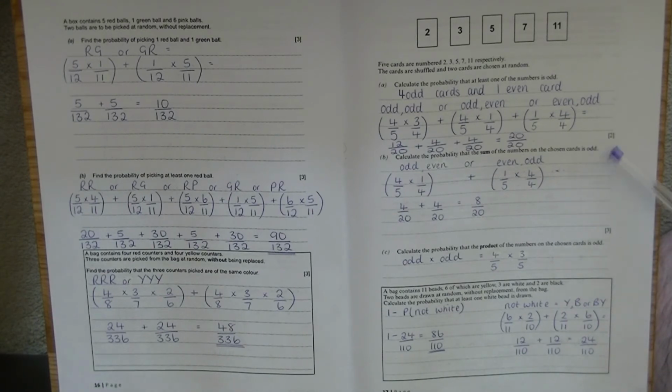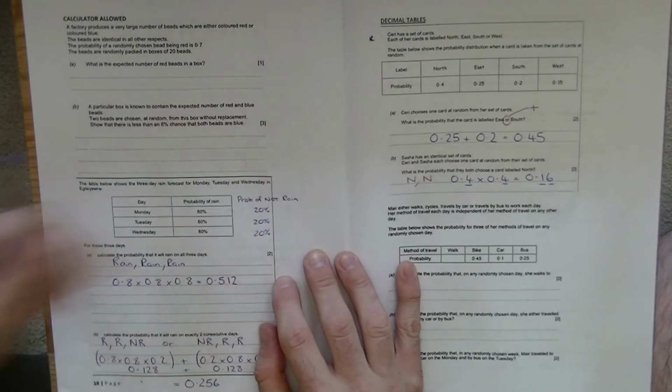This is a little bit of a nasty one, because you've got to know about combinations of even and odd and whether they give even answers or odd answers. So take a little bit of time and make sure you're happy with that. Finally, something I can do.